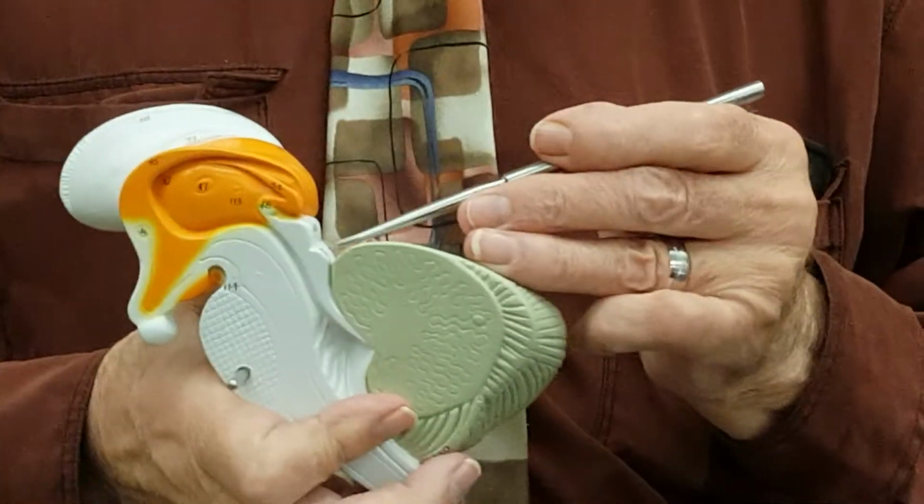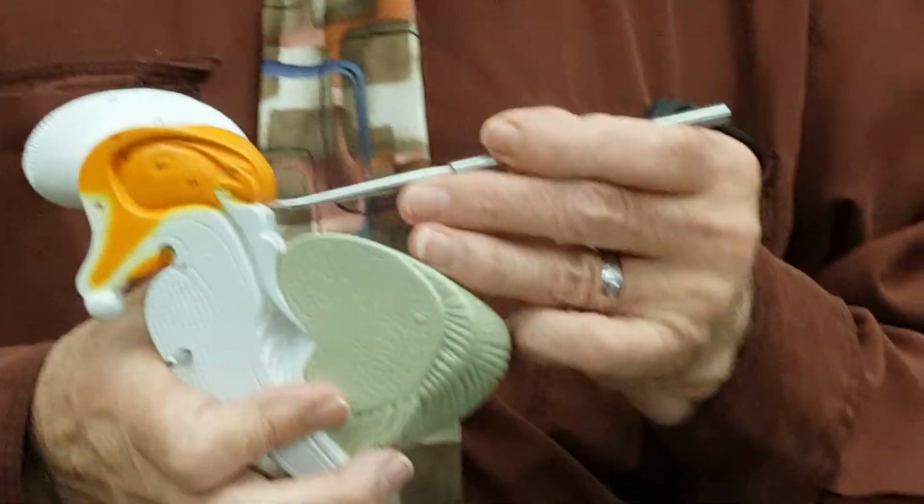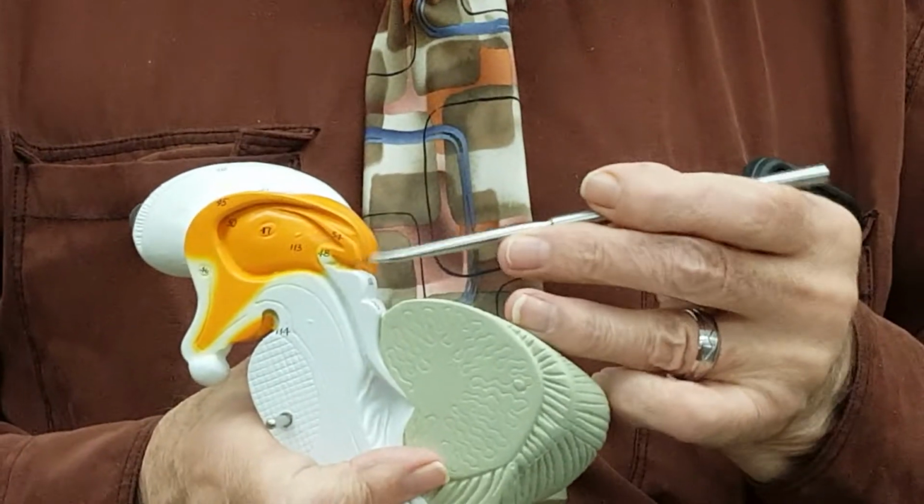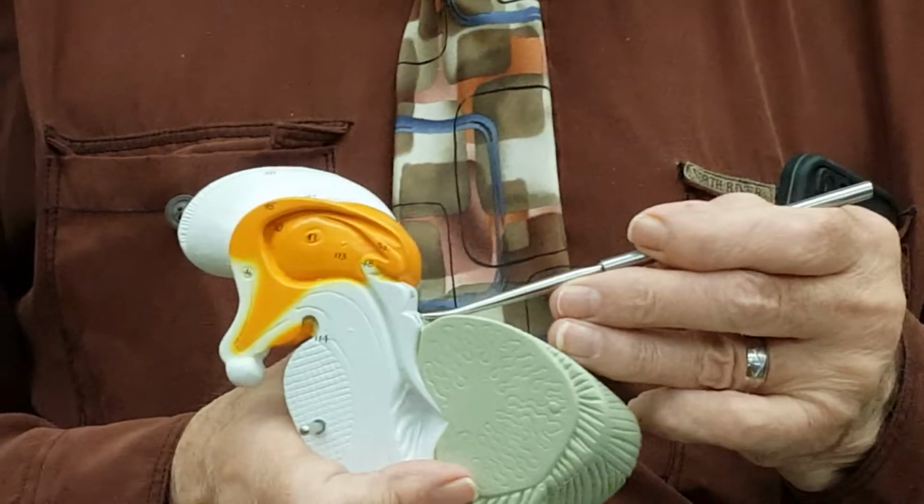Okay, midbrain, you don't see much of it because it's covered up by the cerebral peduncles. About all you see is back here of the corpora quadrigemina. Okay, and we only see two of them here because we're only looking at half of the brainstem.